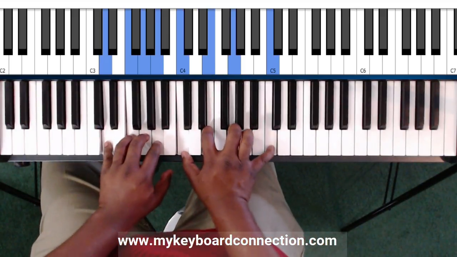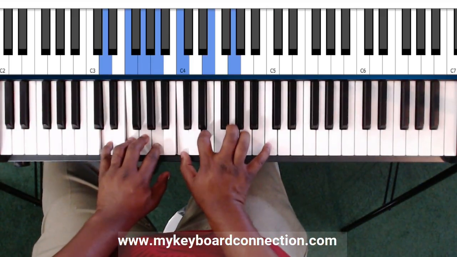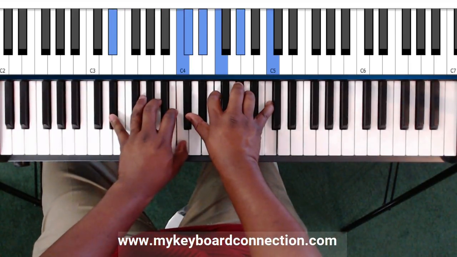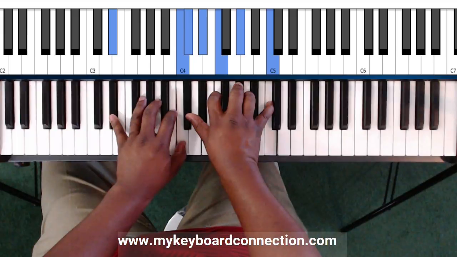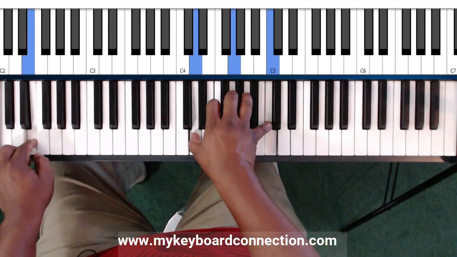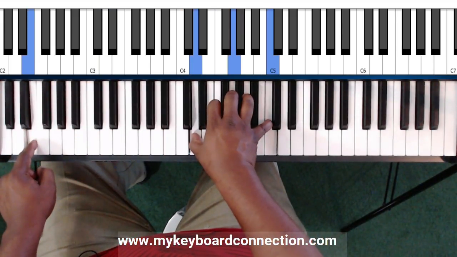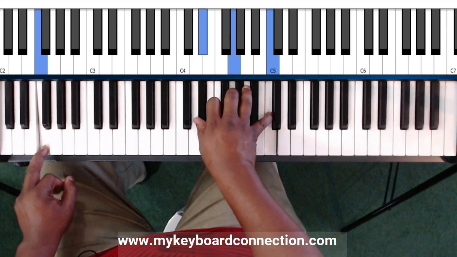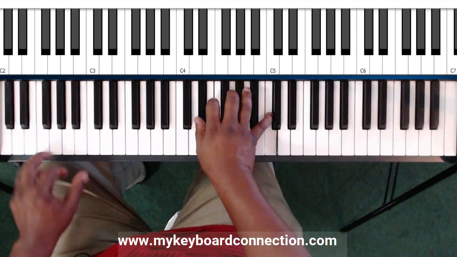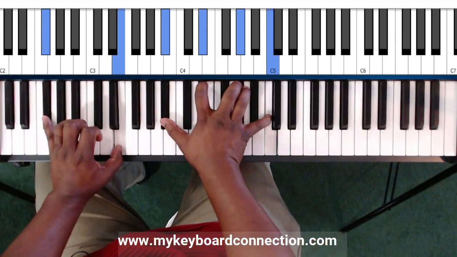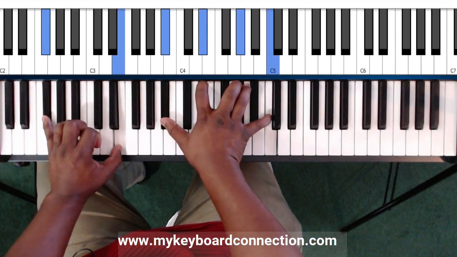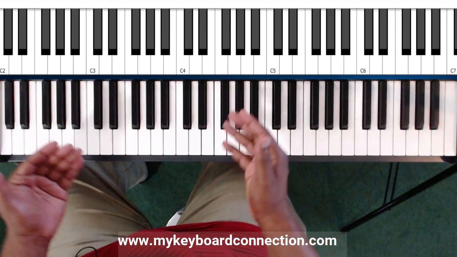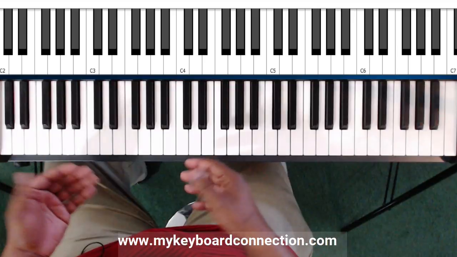Then we went here. C is still the same. C is still the same. Notice we're keeping that top tone the same. And then we went back to where we started. Let me demonstrate the movement one more time, and then I'm going to break it down for you.